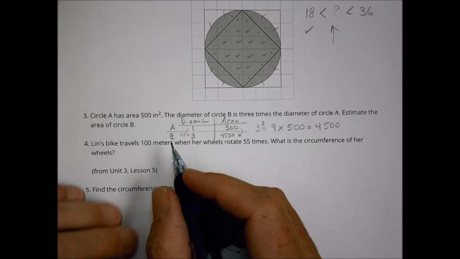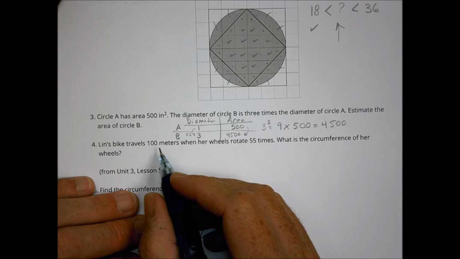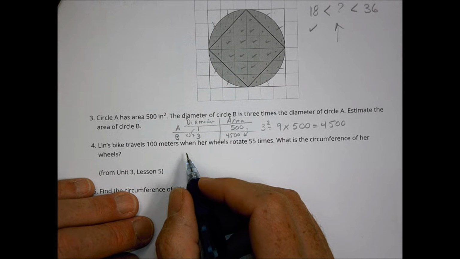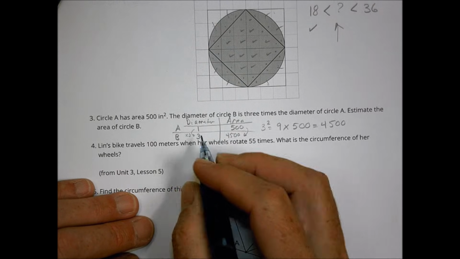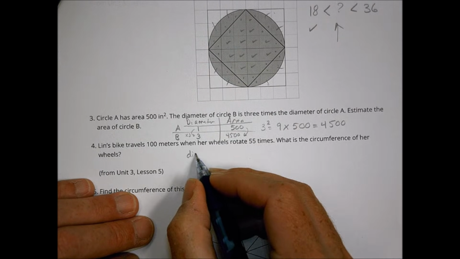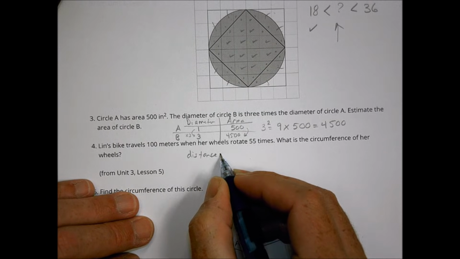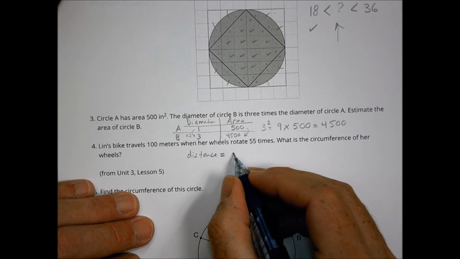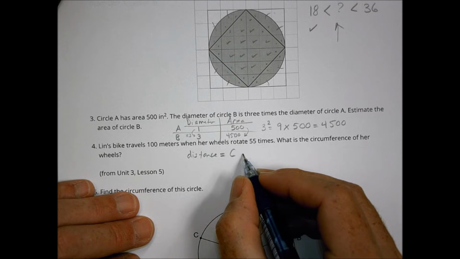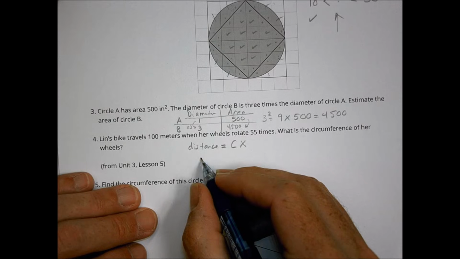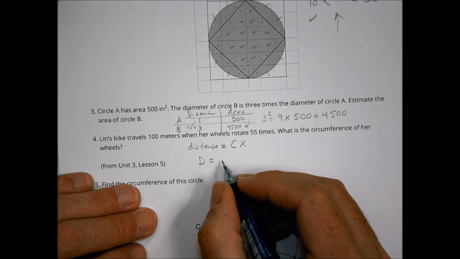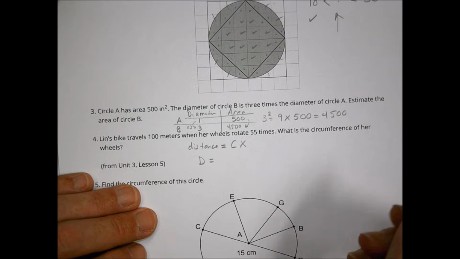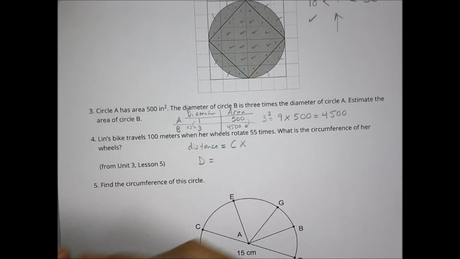Next one, number 4. Lynn's bike travels 100 meters when her wheels rotate 55 times. All right, what is the circumference? So what are we saying? That she goes a distance, whatever that distance might be, and that distance is found by taking her circumference times the number of rotations. So the distance is going to equal that. We're just going to find circumference, so we can leave it like that. Because the question is, what's the circumference?